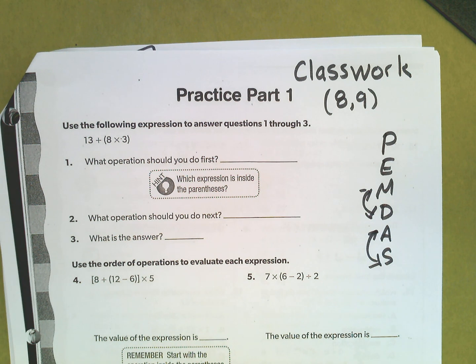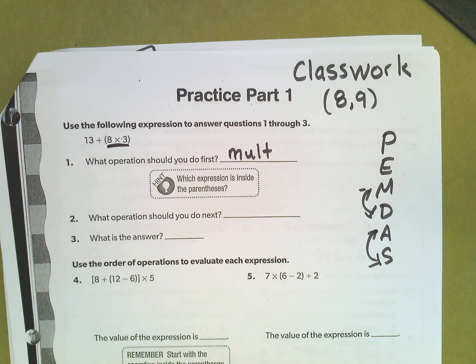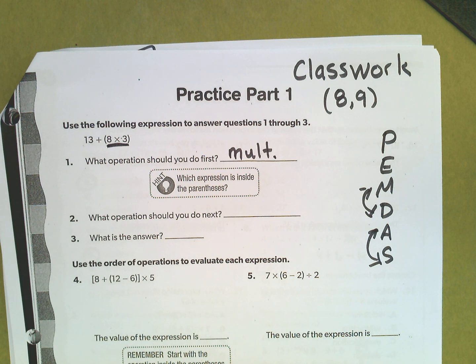All right, look at this first one. It says, which operation should you do first? Simplify with parentheses. What operation am I doing in that side of parentheses? Multiplication. So our first operation for simplifying this would be multiplication. We can just write mult. Now, pretend we've done the multiplication, what's our next operation?